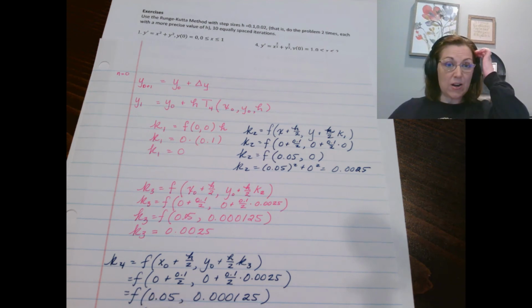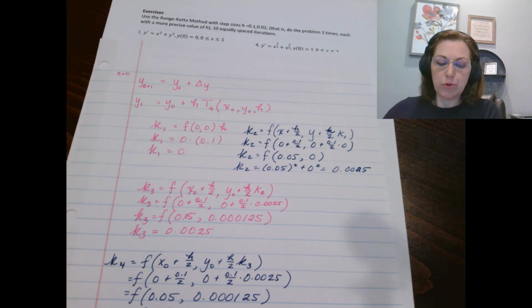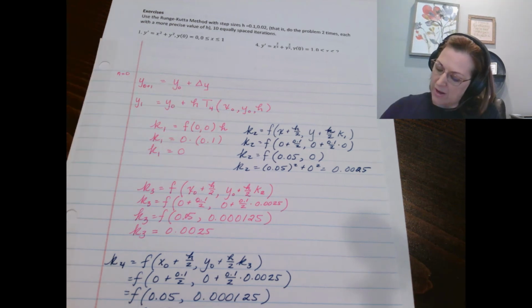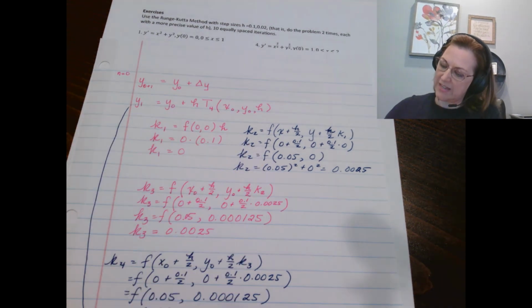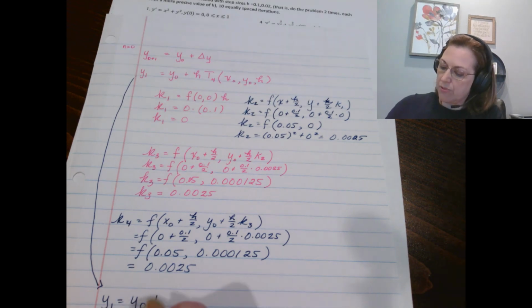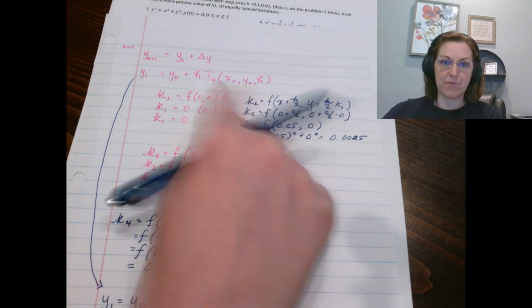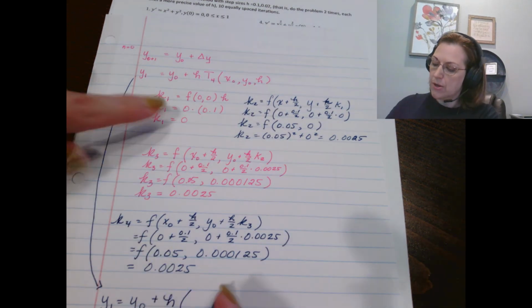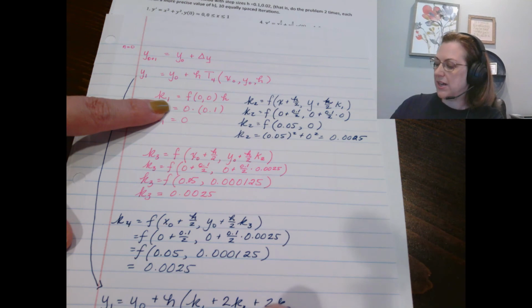Now, when you put that all together, remember this has got to go back up here. You've got that y sub 1, and I'm going to draw an arrow to remember we're jumping. Now that we've got this, y sub 1 is y sub 0 plus h times this weighted average. Here's how the weighted average goes. It's K1, double K2, double K3, and then add K4.